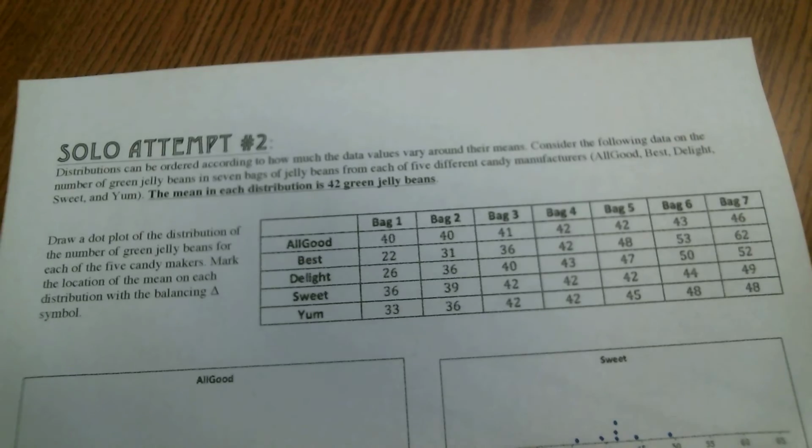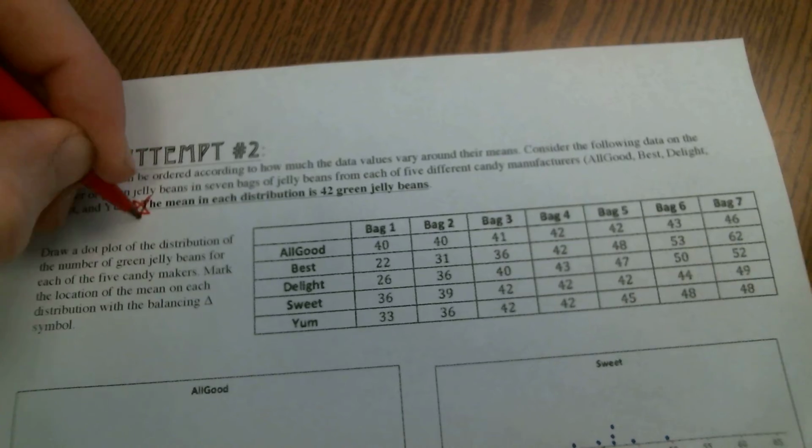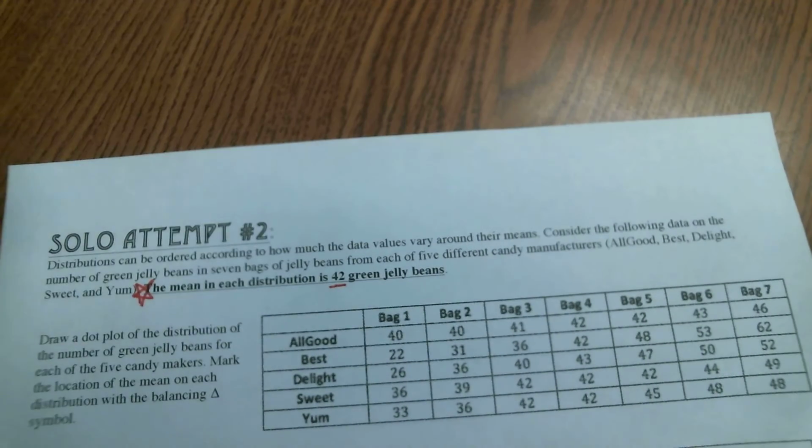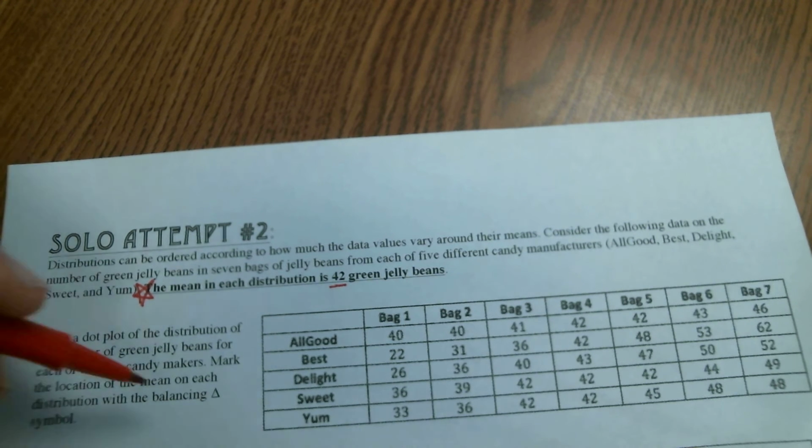Alright, so here's solo attempt 2. We're talking about these jelly beans, and one of the main things I want to draw your attention to is the fact that the mean in each distribution is 42. So we don't have to calculate any means for this one whatsoever, but we're going to indicate them on our page. So first it wants us to make a dot plot of each one of these.